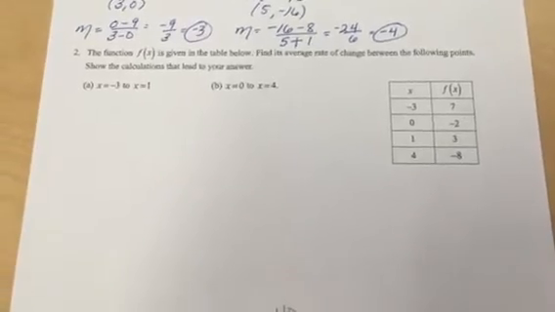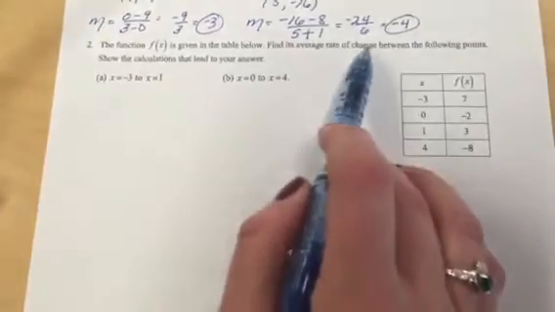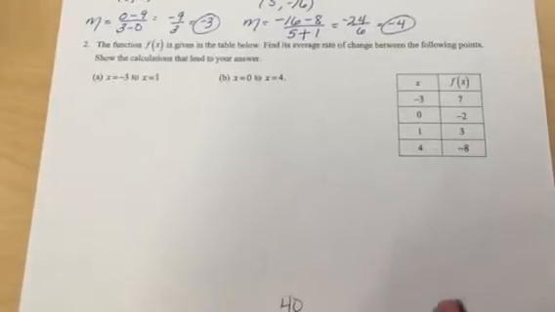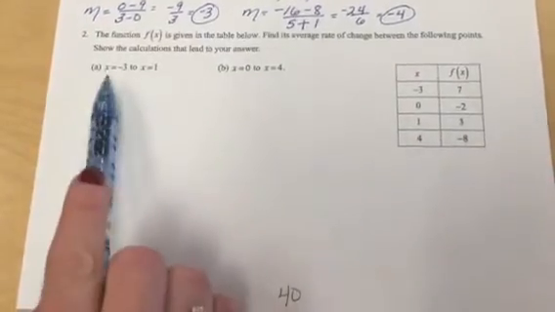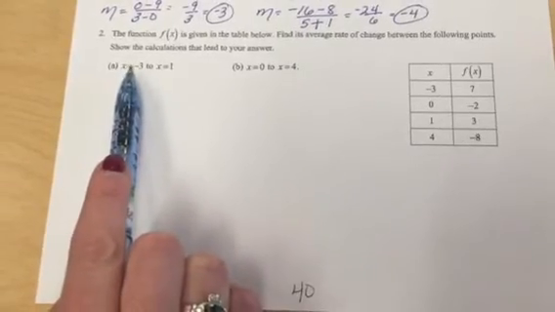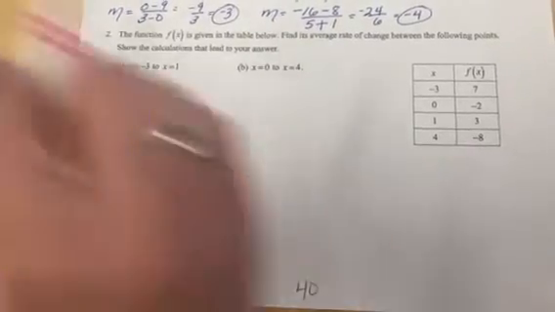All right, guys, 2A. We are still finding the average rate of change, which still means slope, which means we need coordinates. However, this time we've been given a table. So if I want to find the average rate of change when x is -3 to x is 1, I have to look at this.